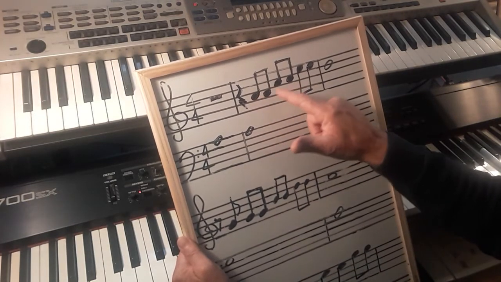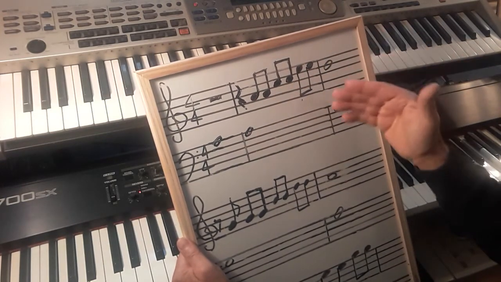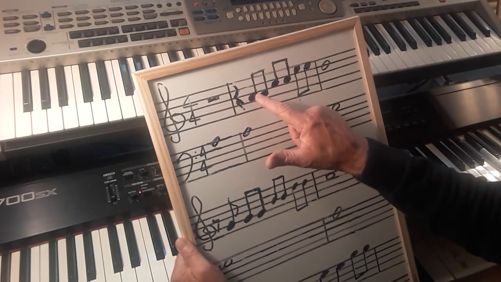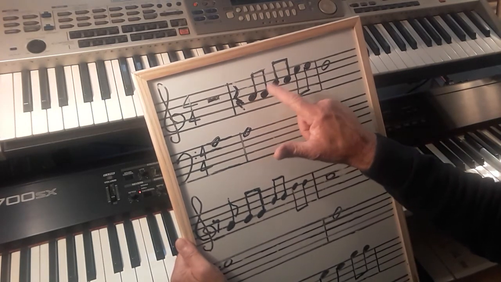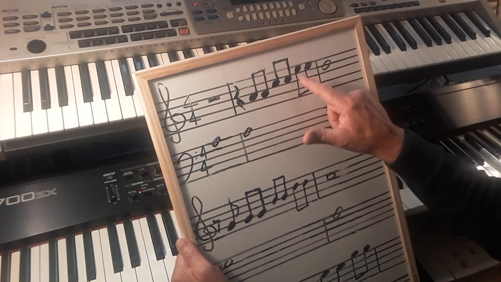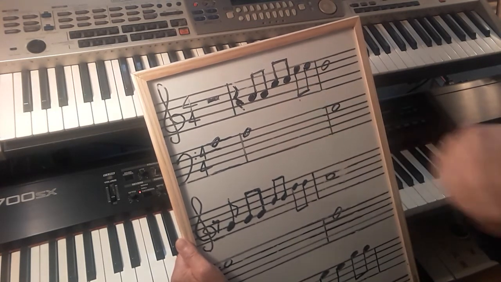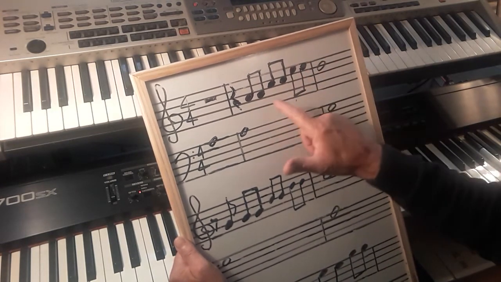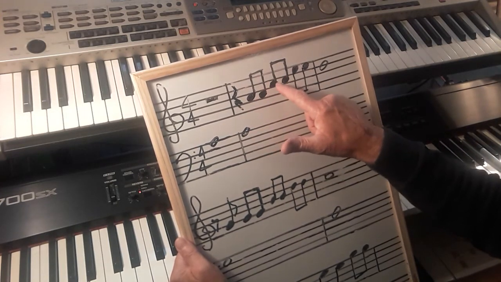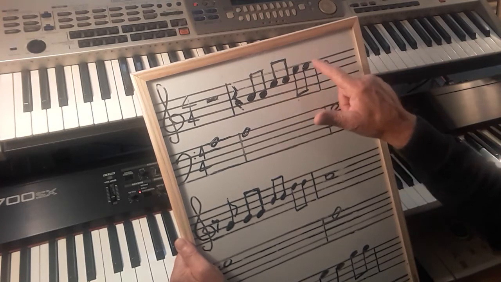Now we've got 1, 2, 3, 4, 5, 6 quavers. So the first quaver would be beat 2, the third quaver would be the third beat, and the fourth quaver would be the 4th beat. And this is counted 1, 2 and 3 and 4 and.